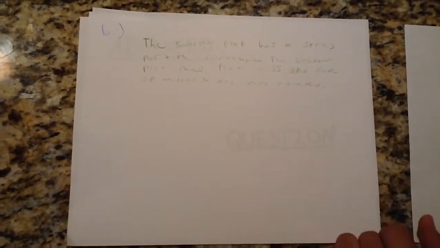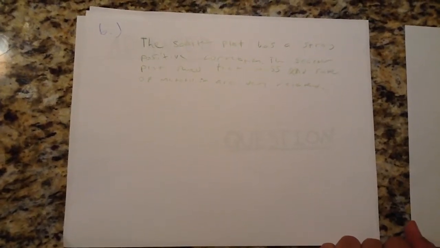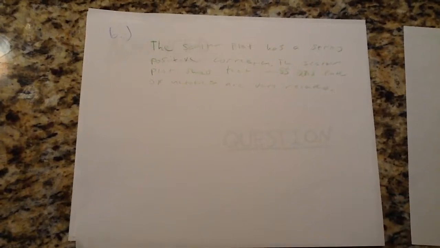For B, I said the scatter plot was a strong positive correlation, and the scatter plot shows that mass and rate of metabolism are very related, so they are correlated.